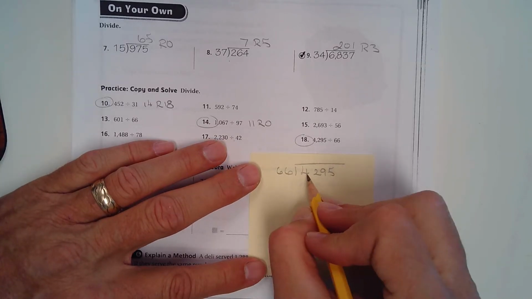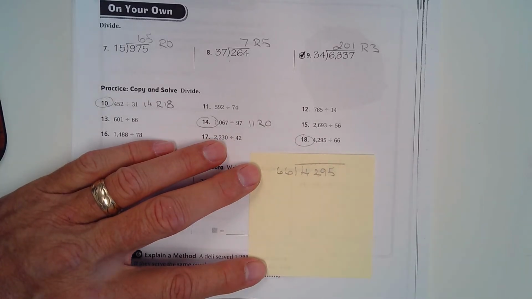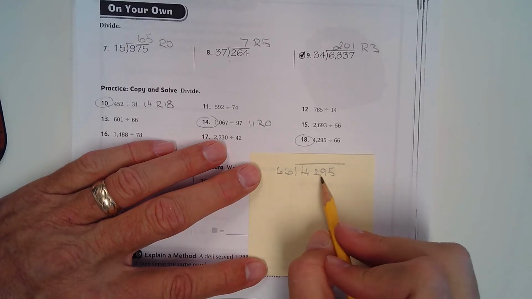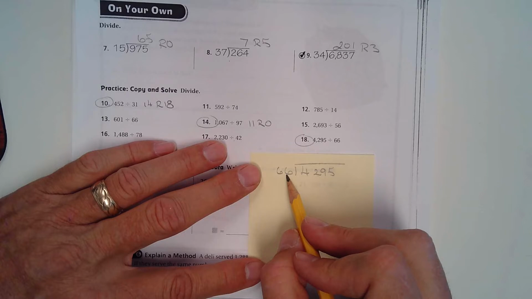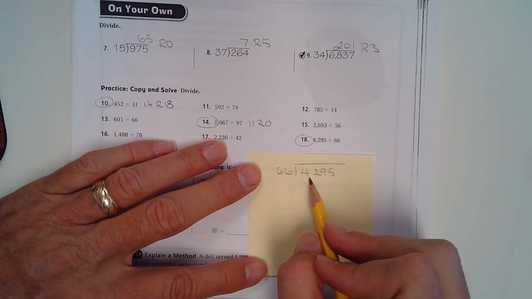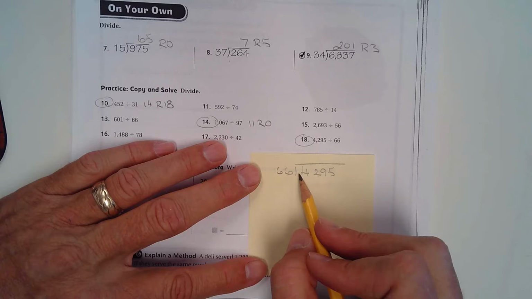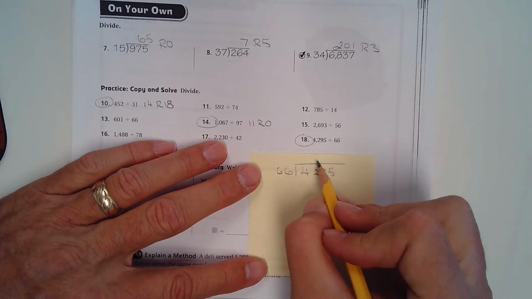66 doesn't go into 4, doesn't go into 42. Wow, so 429. How many times? Well, we could round that to 400. We could round that to 70. 7 goes into 40. How many times? 7 and 6 is 42. Oh, that might work. Let's try that.